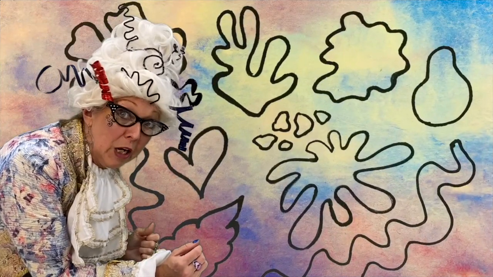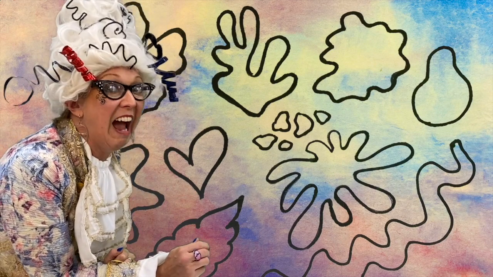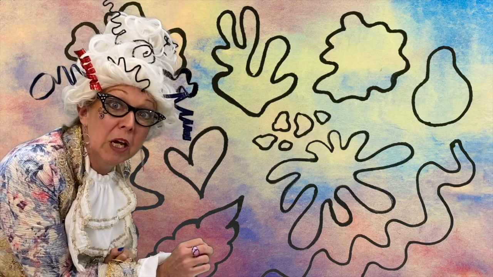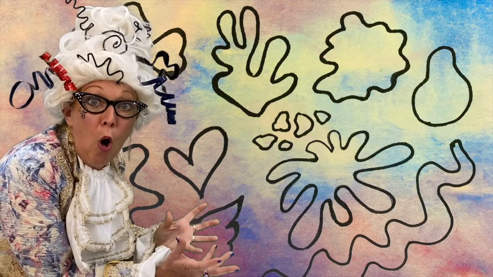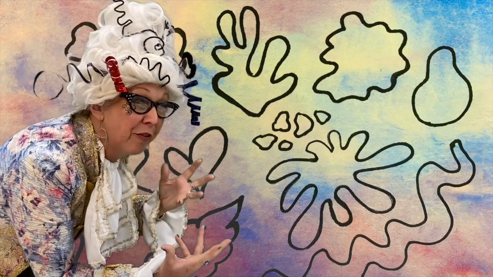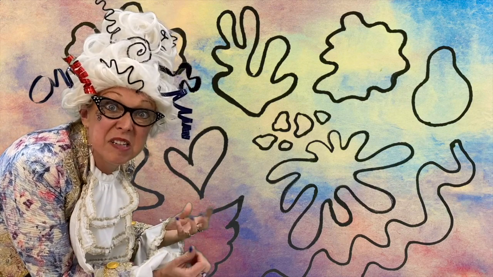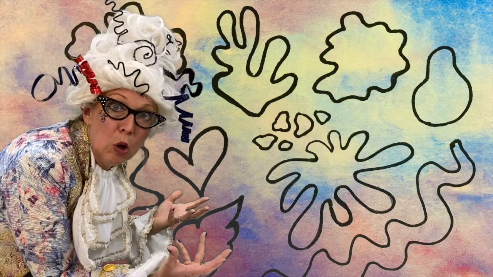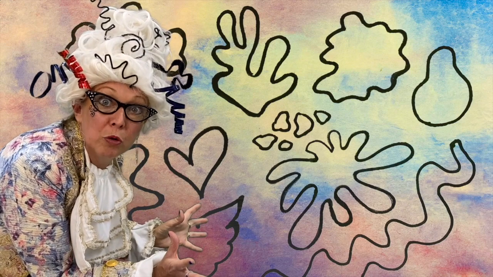But these ones over here, we call those organic. Now, we're not talking about vegetables that we eat here. We're talking about the shapes of natural forms. That means curvy, free form, not completely planned. Sometimes they're asymmetrical. So there are already lots of different types of shapes that we see all around us.